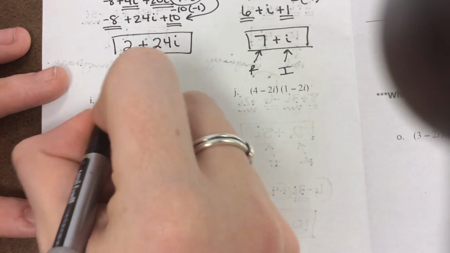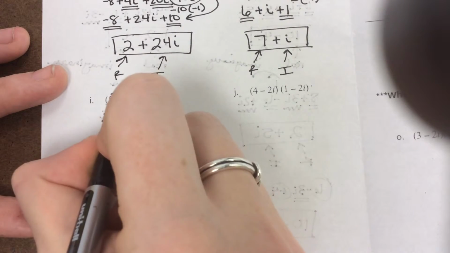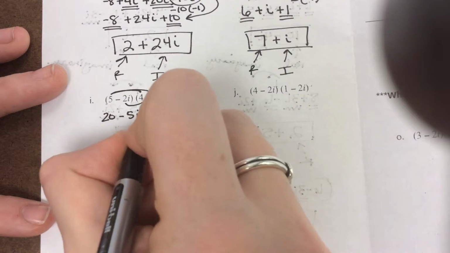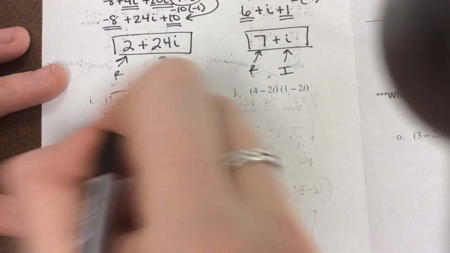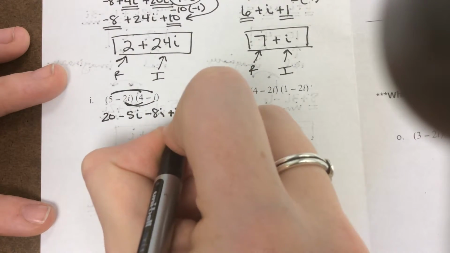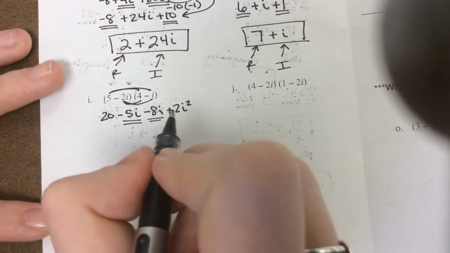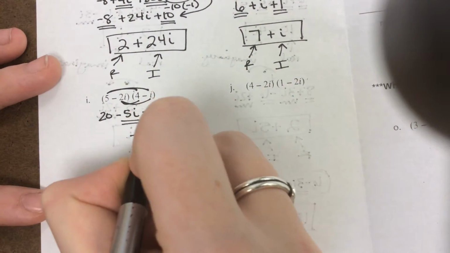We're going to distribute 5 times 4 and 5 times a negative i, so we get a 20. 5 times negative i is a negative 5i. A negative 2i times 4 is a negative 8i. And negative 2i times a negative i is a positive 2i squared. We can combine our i's. A negative 5i and a negative 8i is a negative 13i.